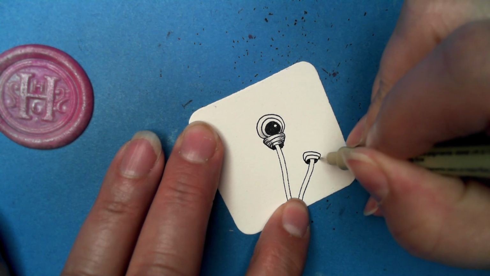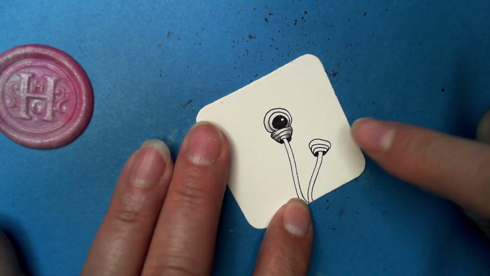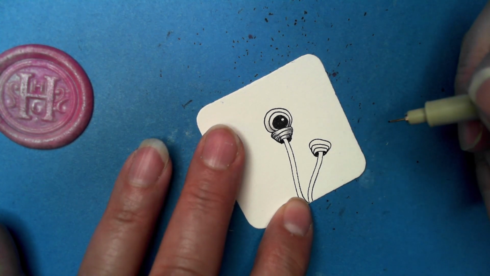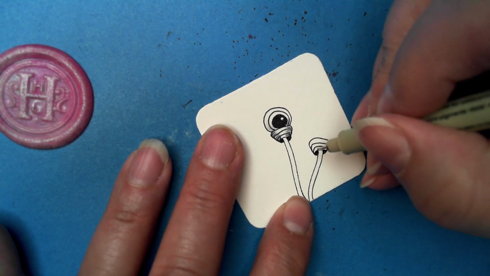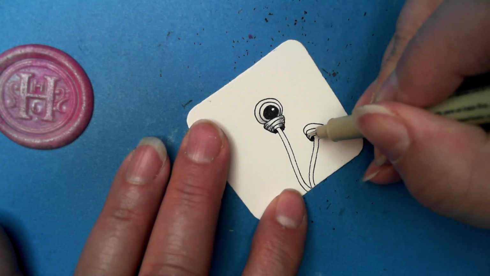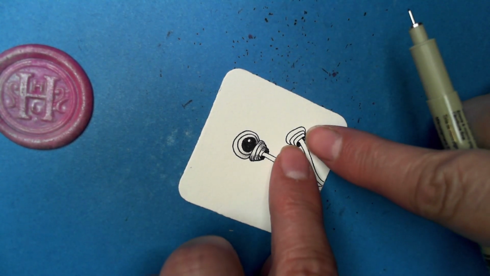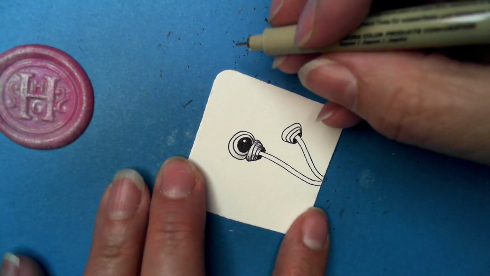All right, and I think the key with this is whatever you do on this part, just go larger, and honestly, it doesn't matter if they even come in a little bit. It just adds to the character of it. So small, medium, large is where we're going.